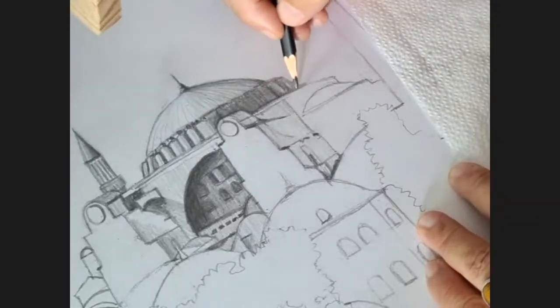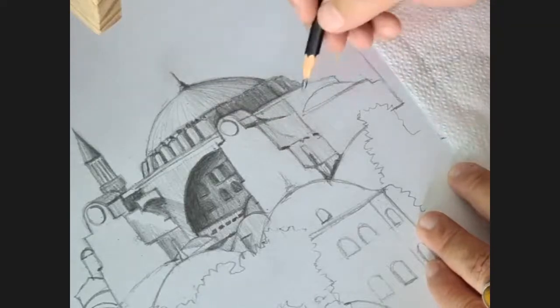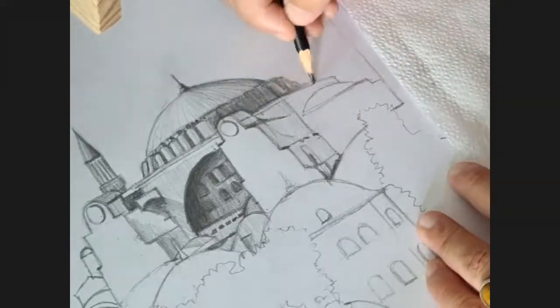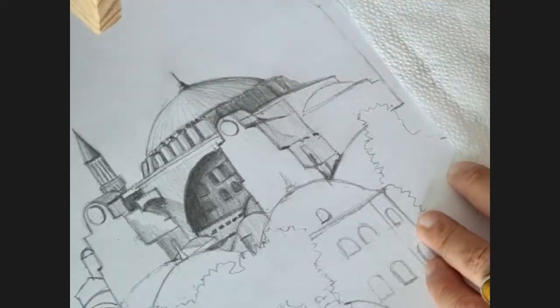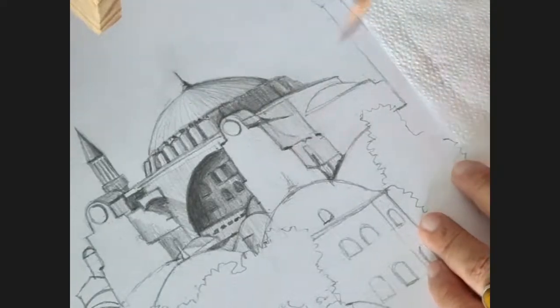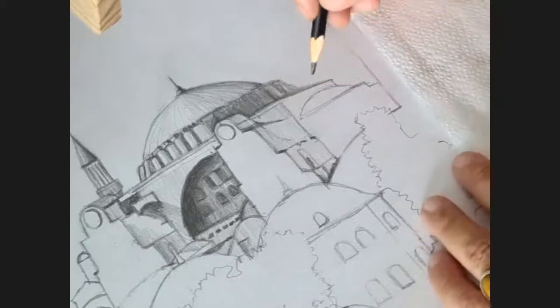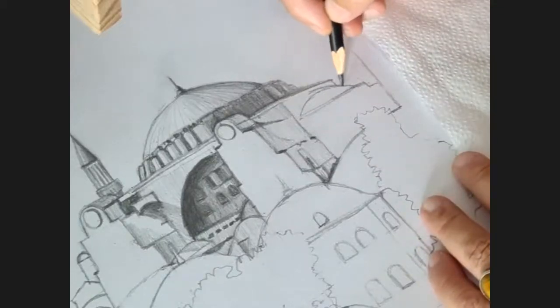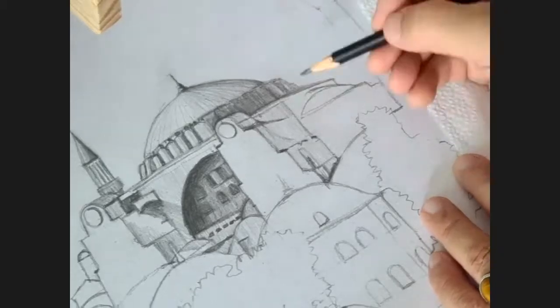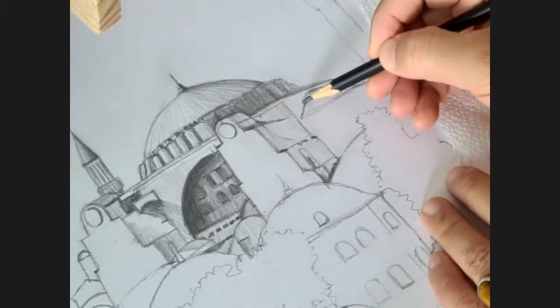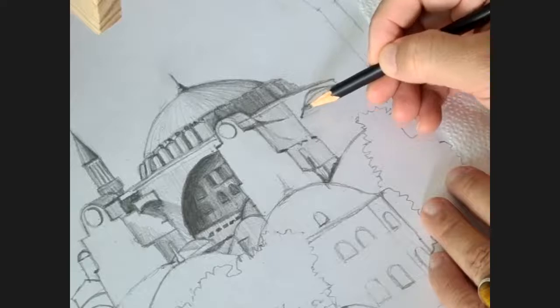It's like that. Okay, it's like this. And you have this dome here, going up and then coming down like that.